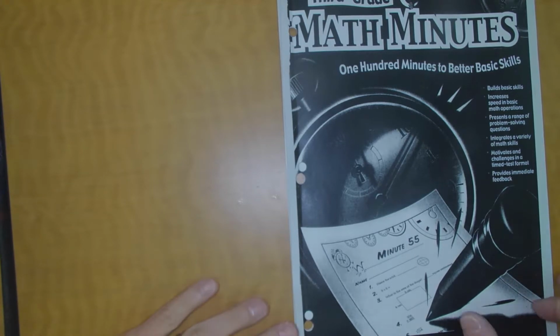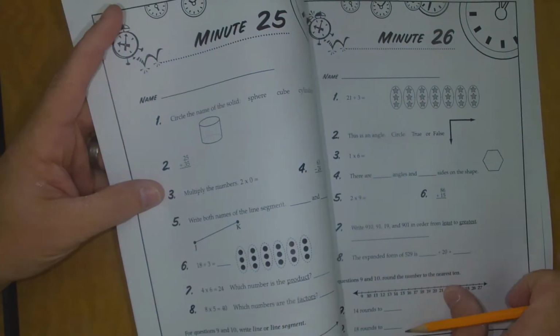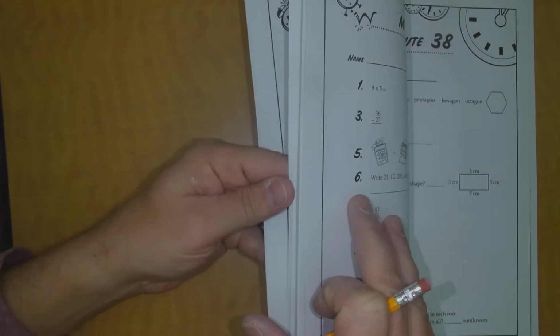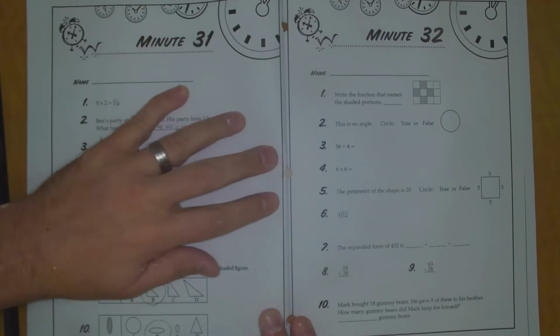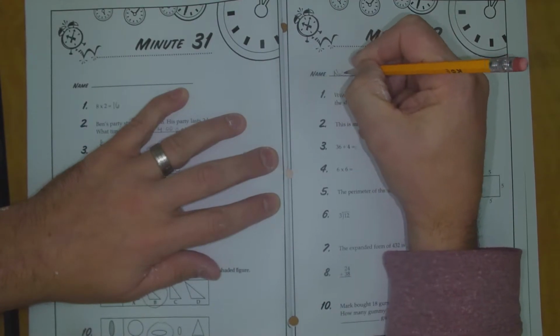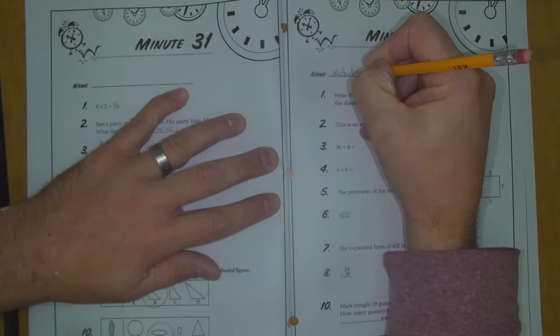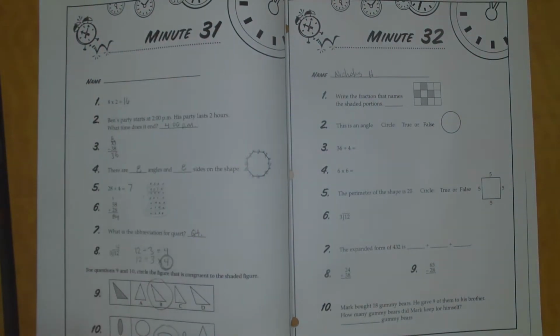We're here for Math Minute 32, I believe, but I'm going to turn my pages and check it out just to make sure. Yes, we are on 32. So I'm going to put my name at the top. I will get it paused, zoomed in, and we will get started.